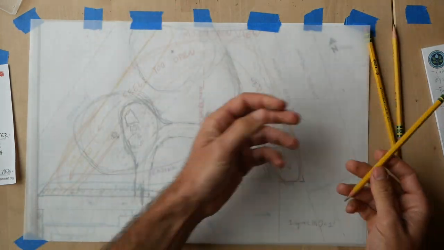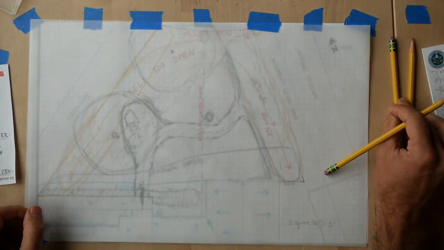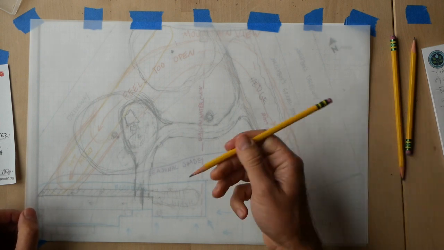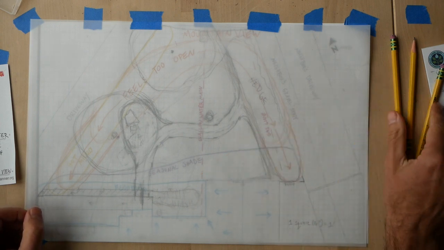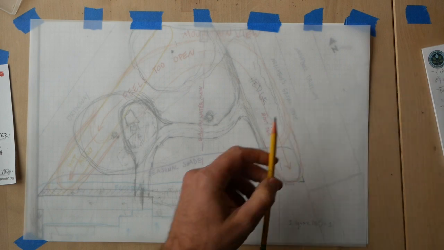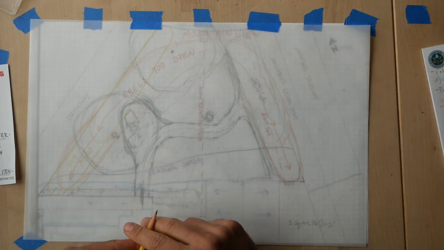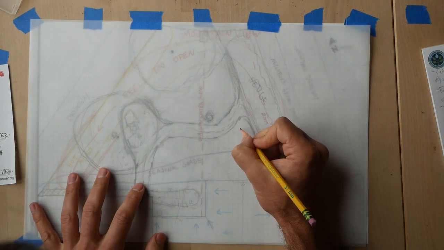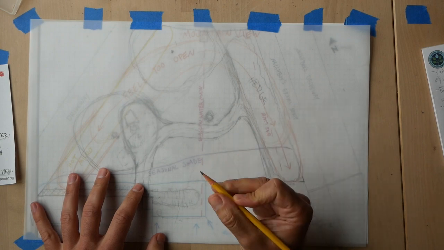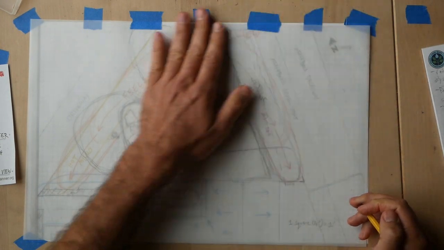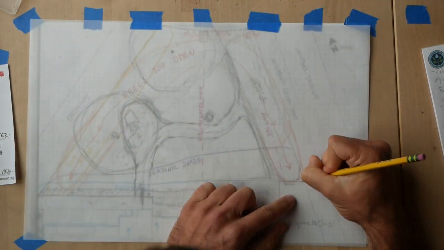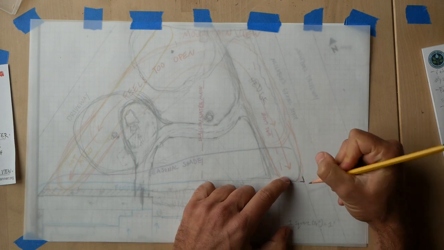So what I did is I just sharpened a bunch of pencils before I started, and I've been swapping them out as they get dull. But make sure you're continuing to work with a sharp pencil, especially as we start getting into planting design and we might be working with smaller plants. Keep your pencil sharp and it'll make everything a little bit easier. So, as always, we're starting with our registration marks.